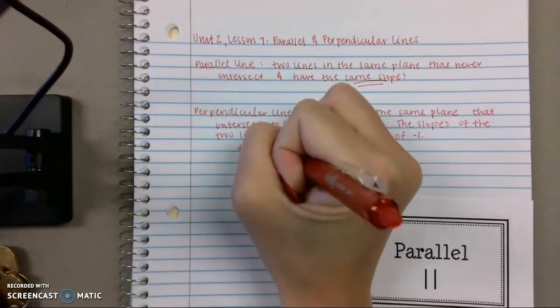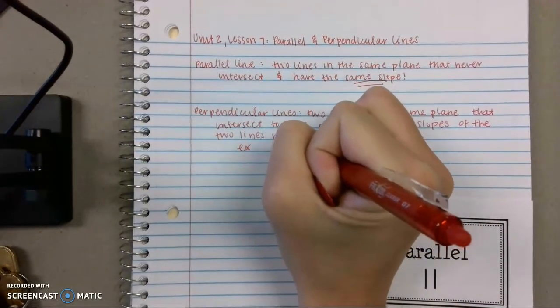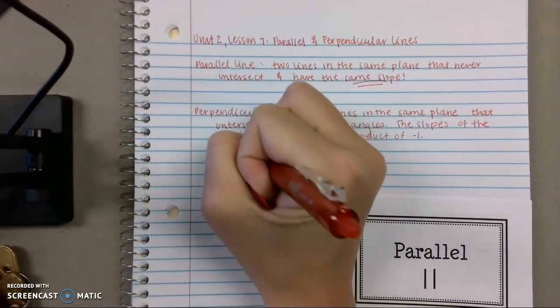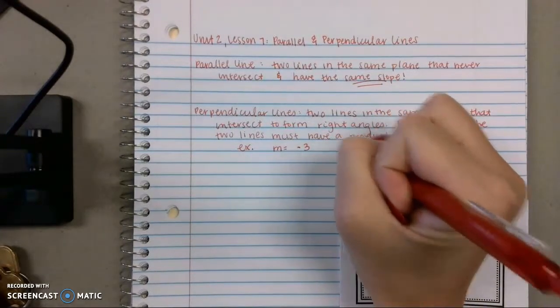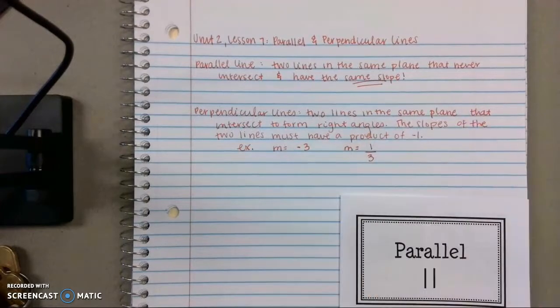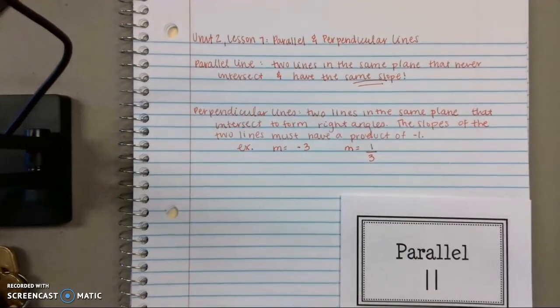So let's give an example of this. If I had a slope of -3, I would need to figure out a number that when I multiply it by -3, I'm going to equal -1. So if my slope is -3, my perpendicular slope is going to be 1/3.